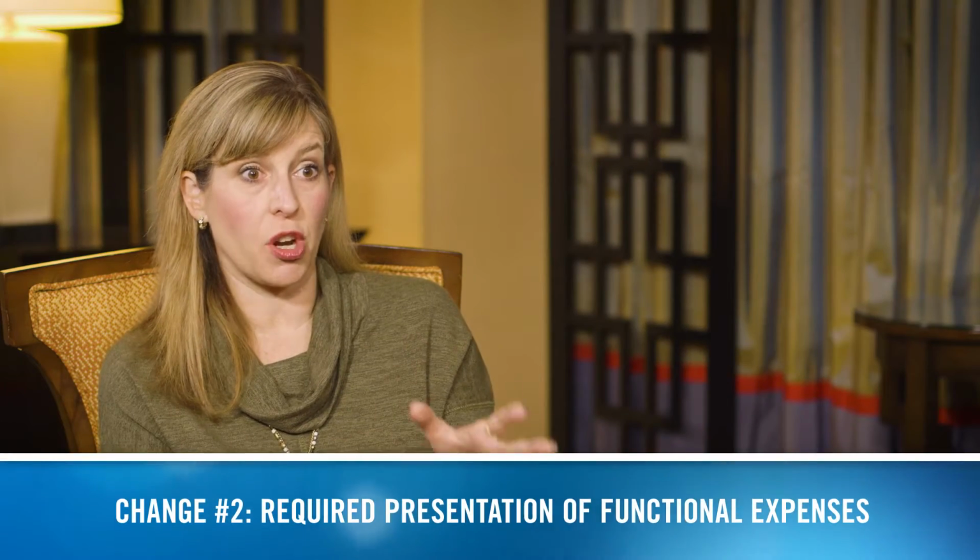Another major change for nonprofit organizations under this new standard is a statement of functional expense. Not everybody's been required in the past to present this within their financial statements. This new standard, all nonprofit organizations, doesn't matter what you do, you are going to be required to present expenses on a functional basis.